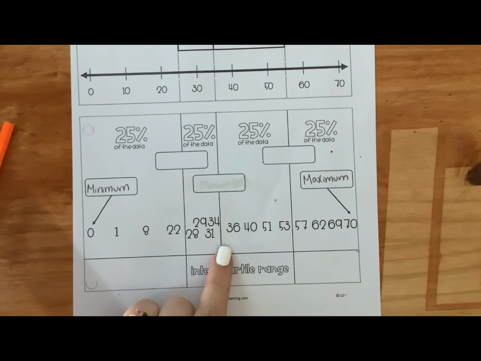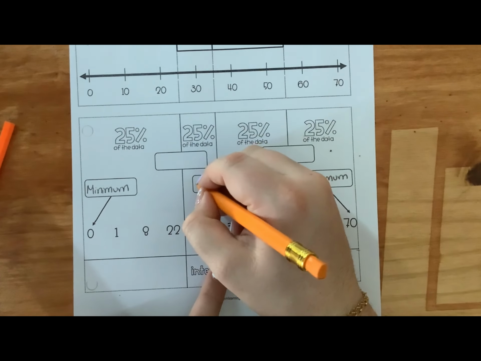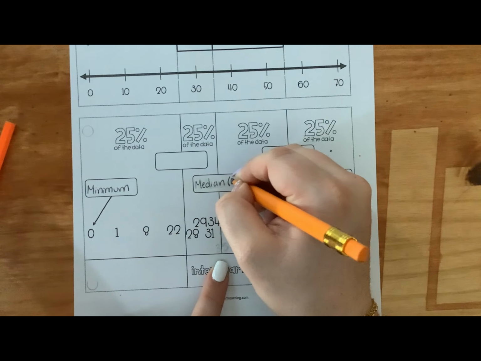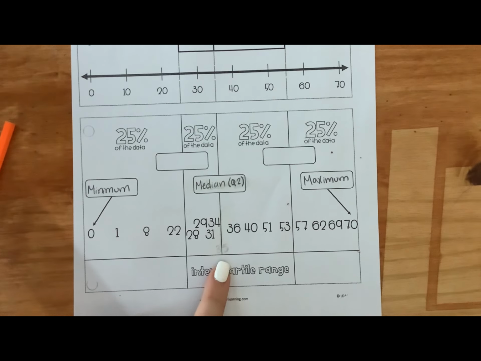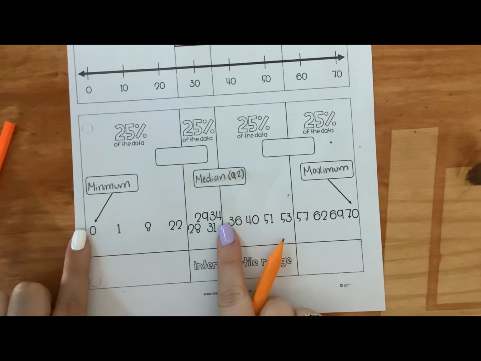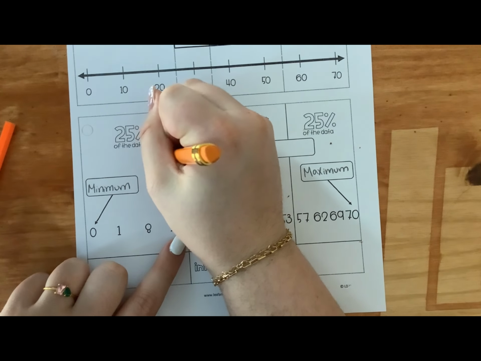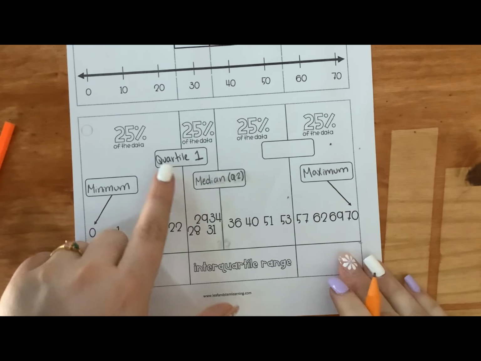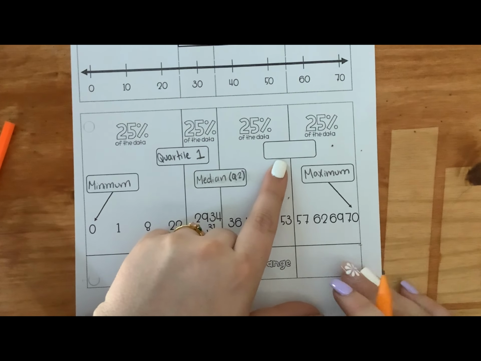And then a number that we've talked about in the middle, which is going to be the middle of our data, is going to be the median, also known as quartile 2 or Q2. Then if I broke down this half of data into another half, I would find my quartile 1. So this is quartile 1, the median is quartile 2, and then making our last part quartile 3.